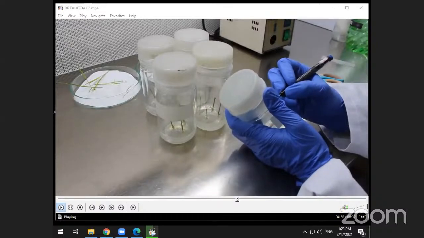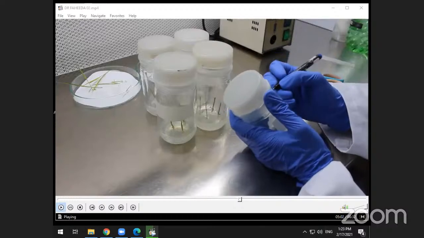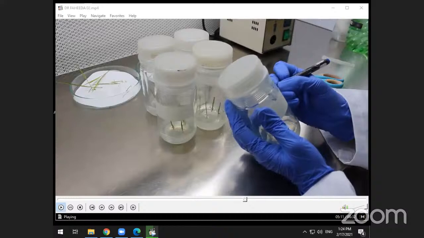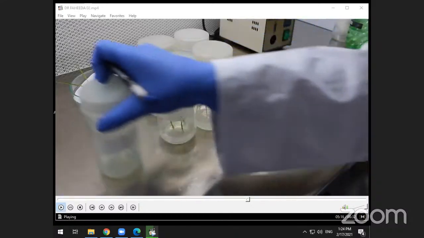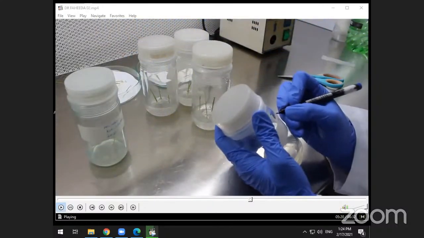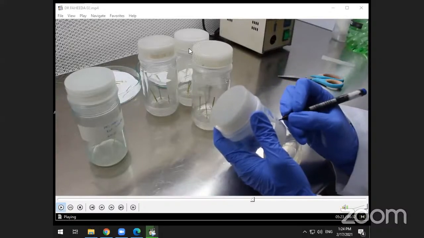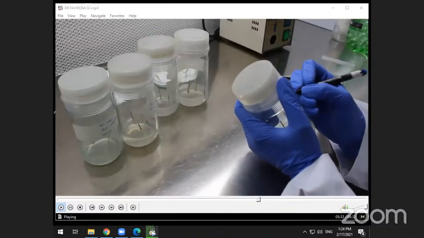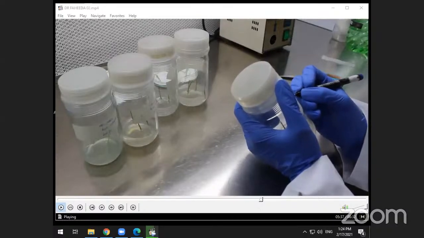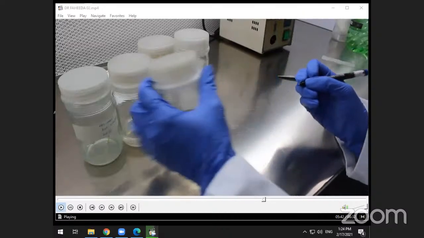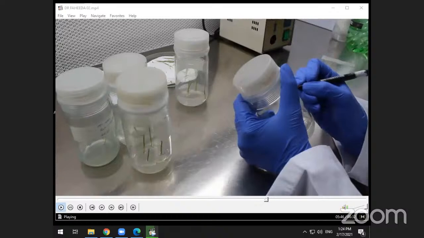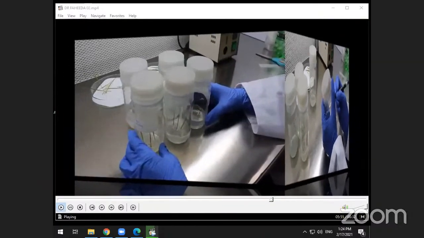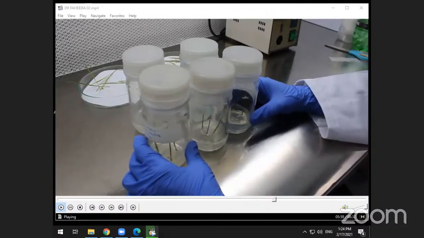Label the jars with type of plant, type of media, and date properly before shifting them into the growth room. These jars are now ready to shift into the growth room.